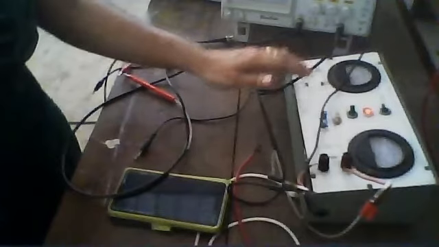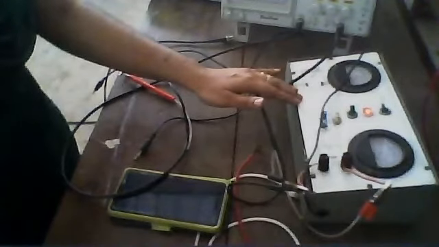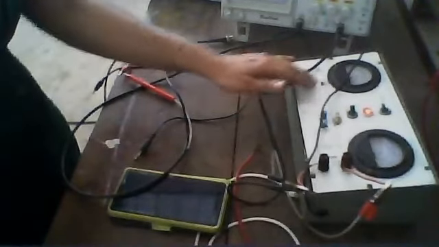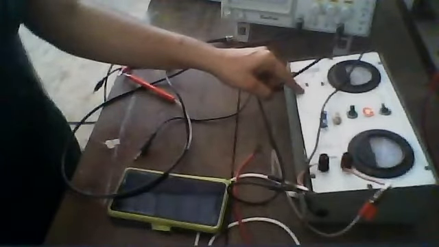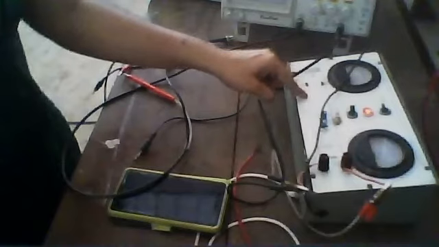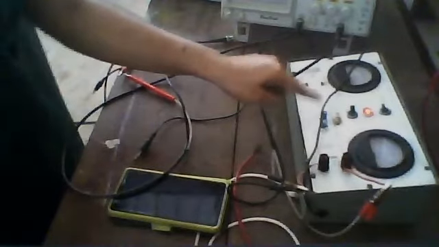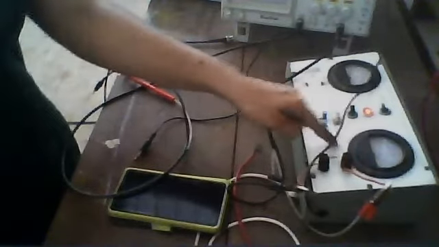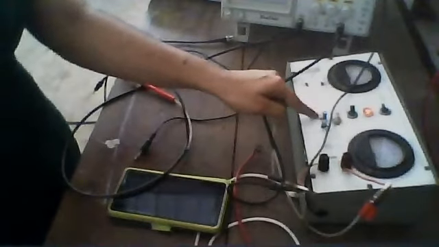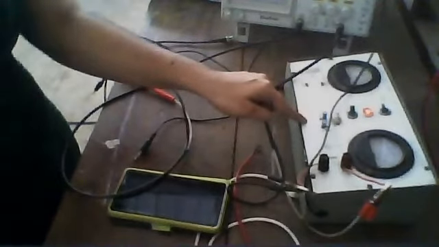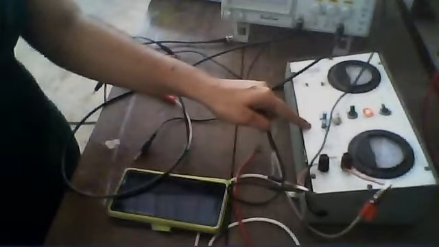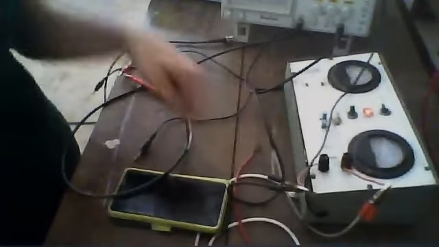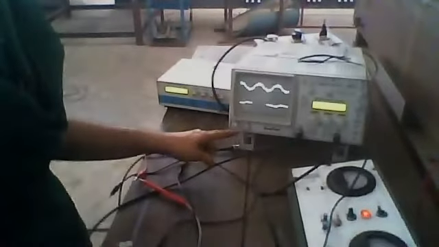To produce a rectifier circuit, we need two diodes. So we connected two diodes as a full wave rectifier, and the output of the rectifier is connected to a pi filter, two capacitors and a resistor combination. So the output of the rectifier is given to a pi filter and the output of the filter is taken to display. So you get the smoothened output as the output waveform.